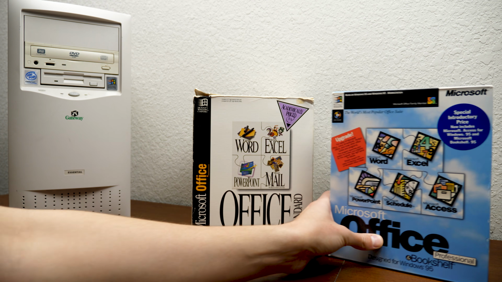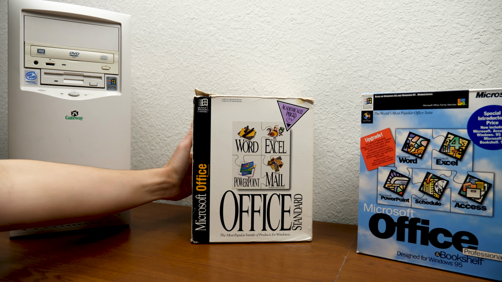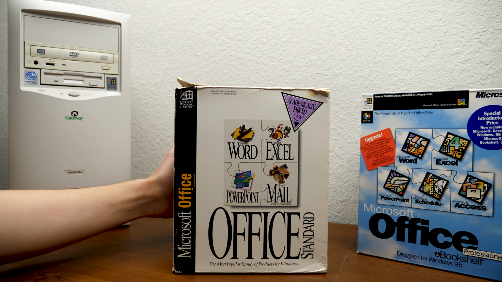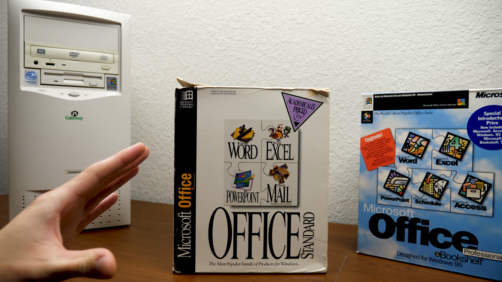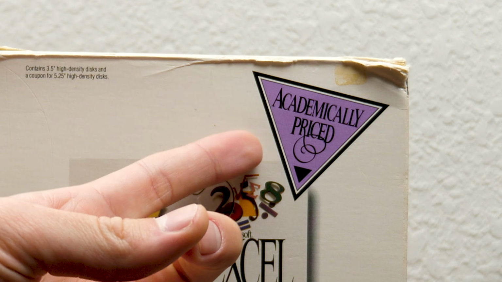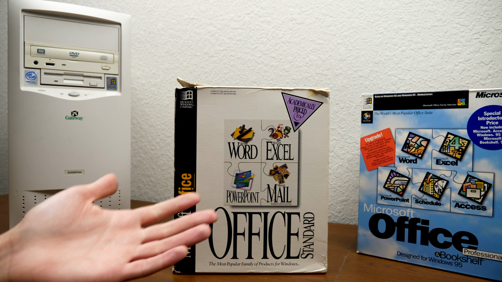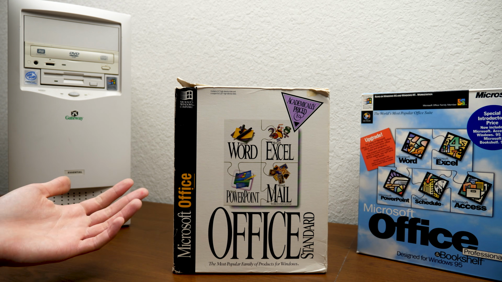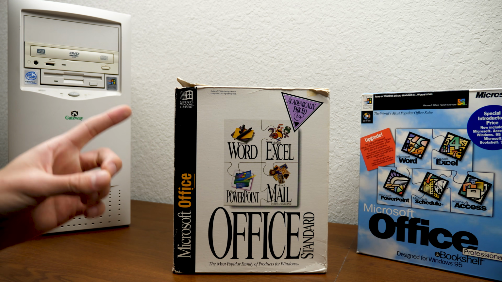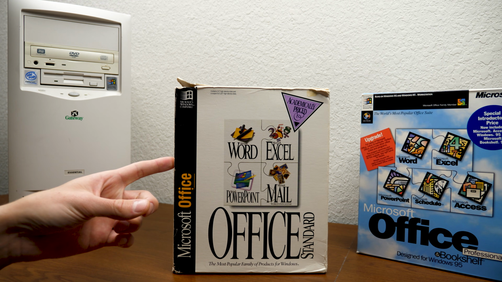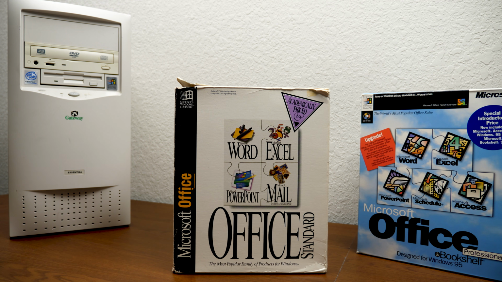Let's go ahead and set Microsoft Office 95 aside and talk a little bit more about this particular version of Office 4.2 that I have here. This version is a little bit unique because, as you can see, it is the academically priced copy. So this was made available to students and faculty at various educational institutions, and I actually know exactly when, where, and for how much this was purchased for.